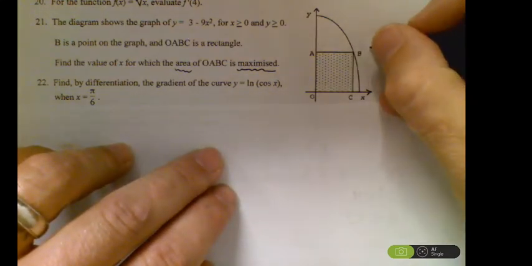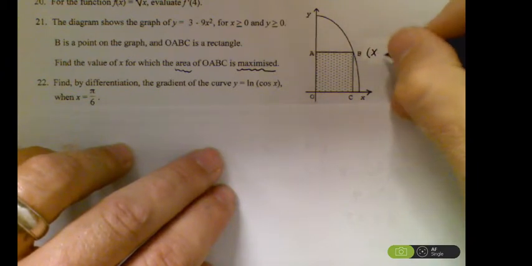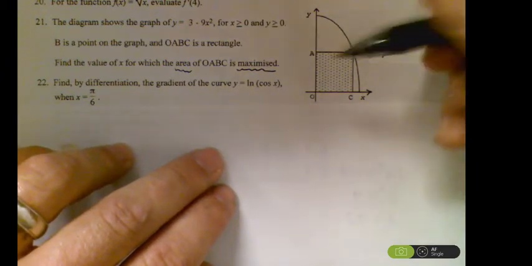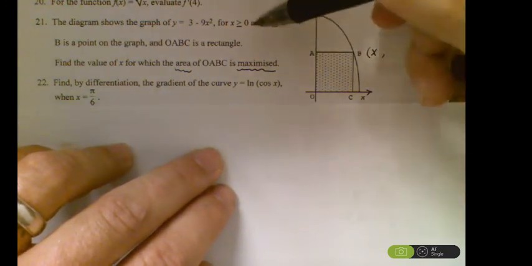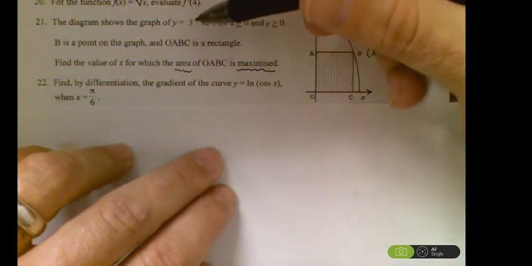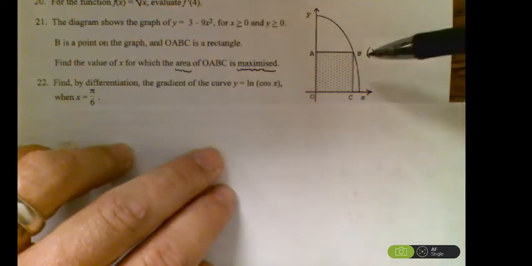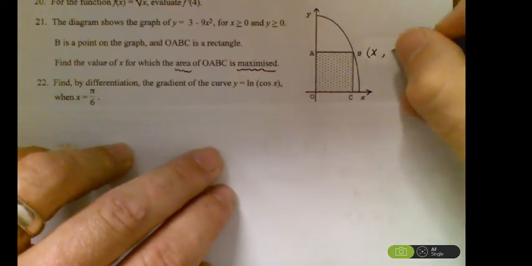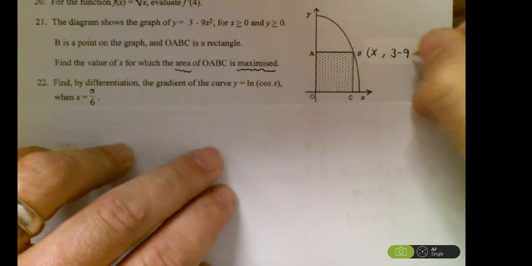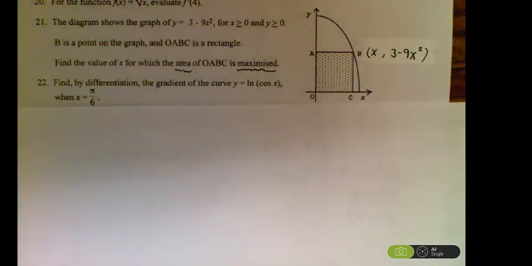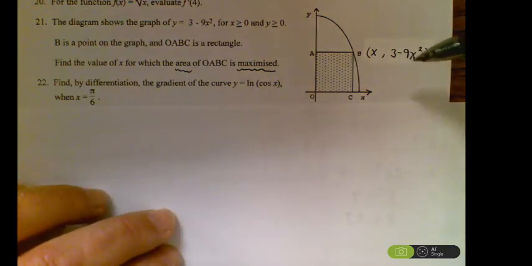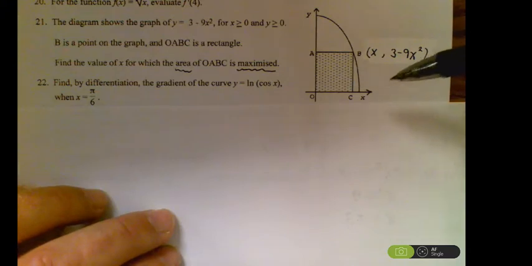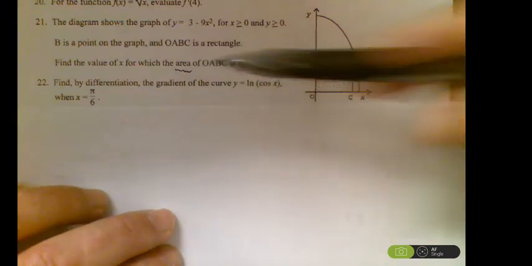So for point B, if I go over x and up y, and in this case we're told that this is a point on that graph, which means this y value, 3 minus 9x squared, can be his y value. So think of that as the coordinates for point B, which are the dimensions of the rectangle. So we need an area function based on this.